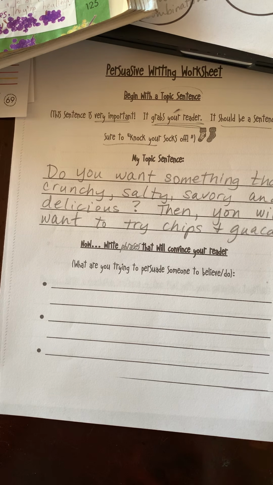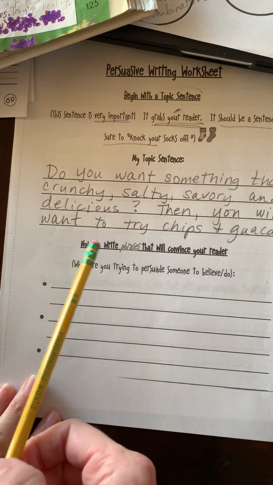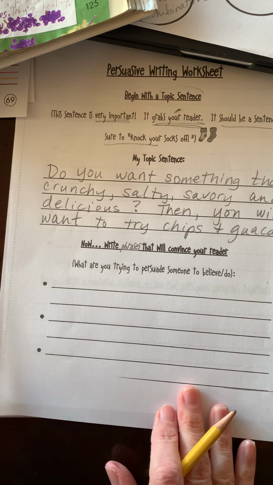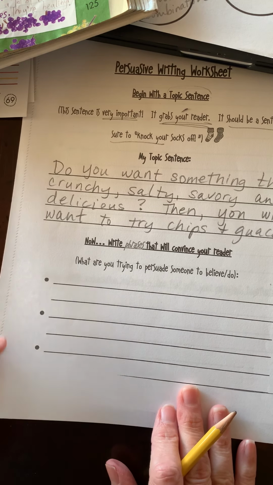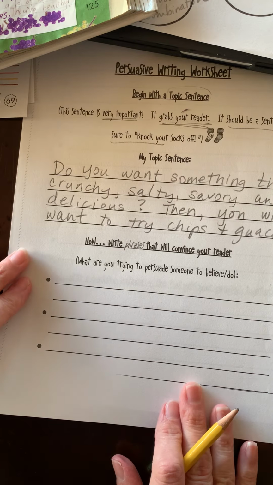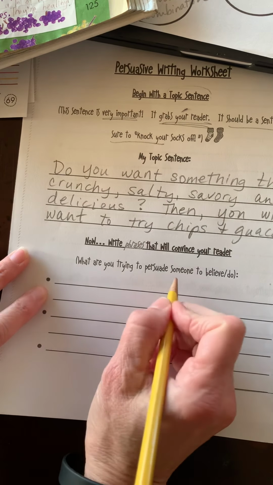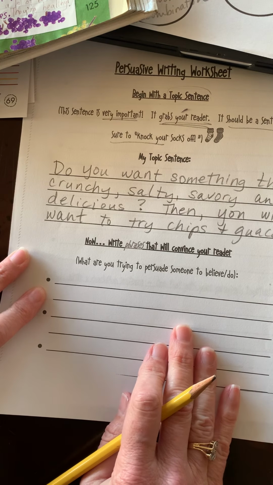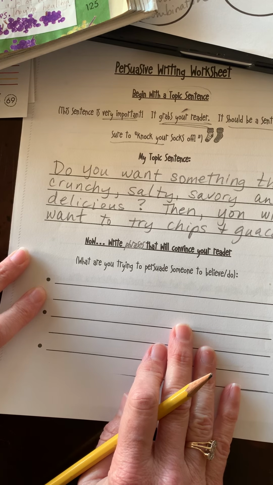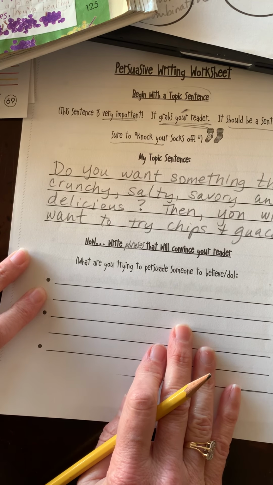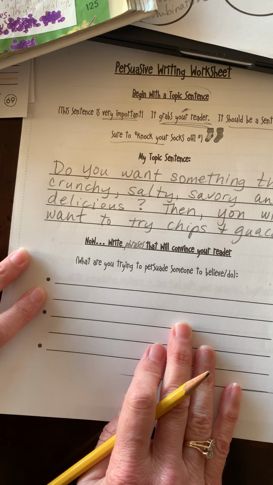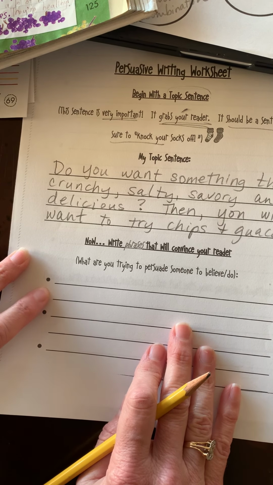So you want that kind of a sentence that's going to grab our attention and that's going to help us be wanting more information. The second part, now write phrases that will convince your reader. What are you trying to persuade someone to believe? I'm trying to, and here we're not doing sentences yet. When we do our second draft, we will write sentences on Wednesday. Today we're just writing words or important things we want to talk about.